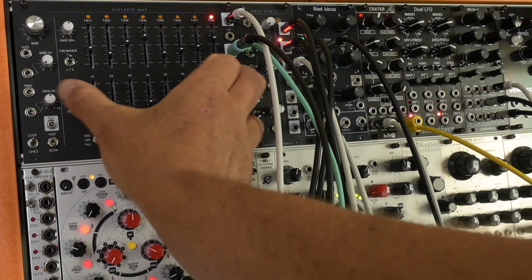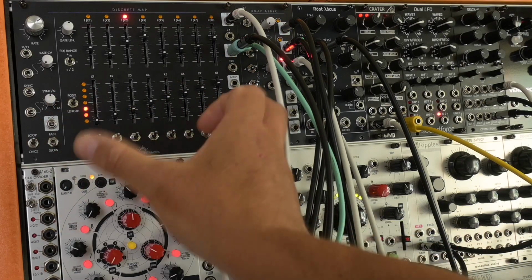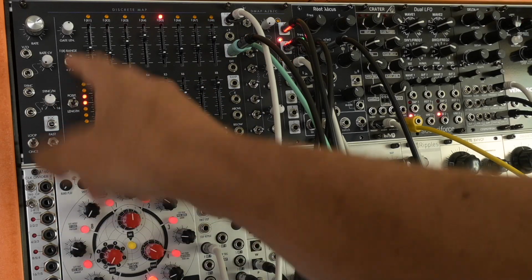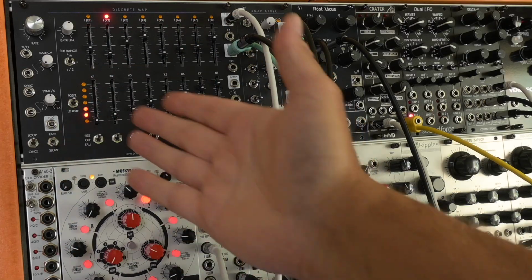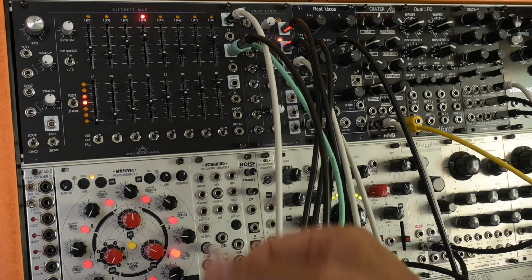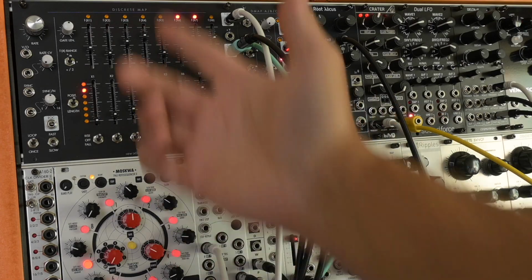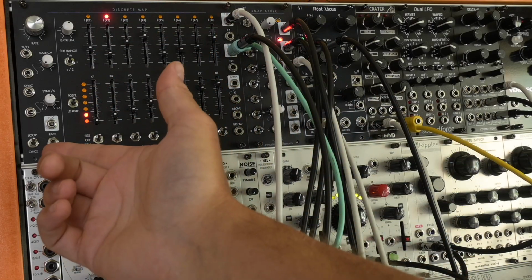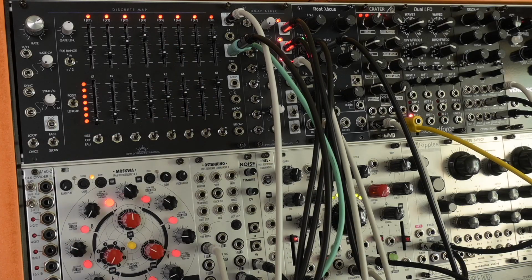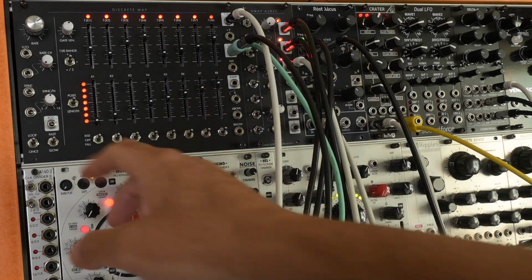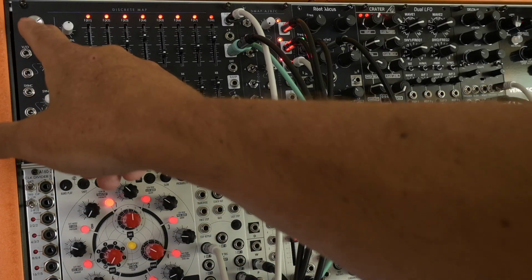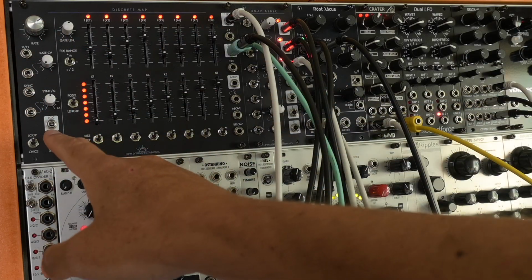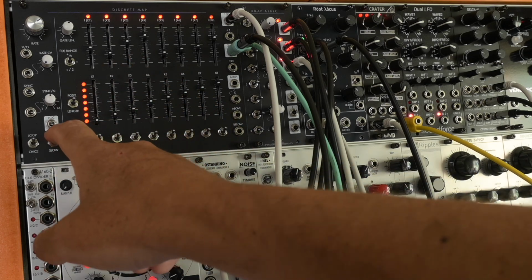Now the length of a bar will never change because the length of a bar is controlled by the internal clock, which is, well, an internal saw wave LFO. We can switch this internal saw wave LFO to audio rates, which for this patch makes no sense, but well, you can, and then you have full control over the frequency of this internal saw wave.